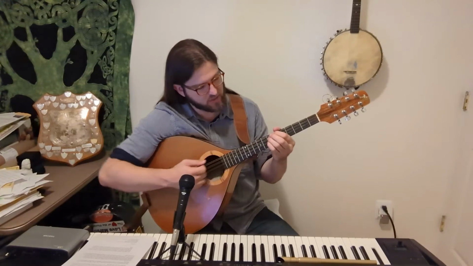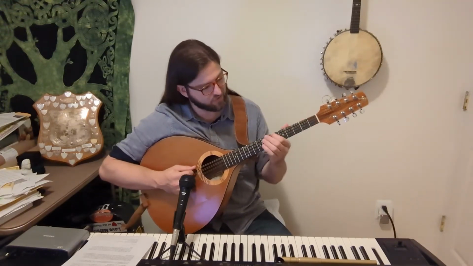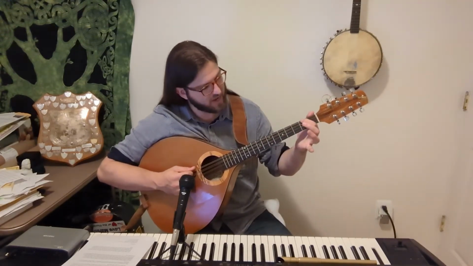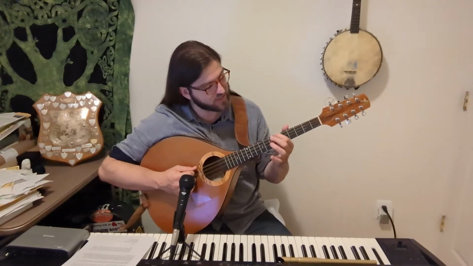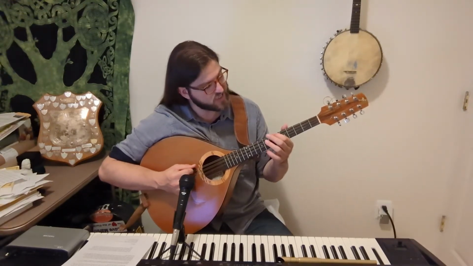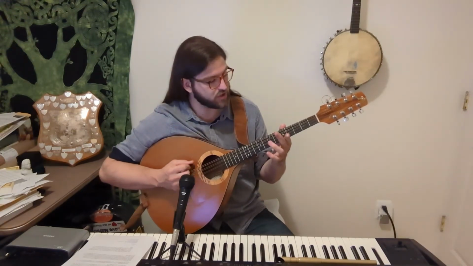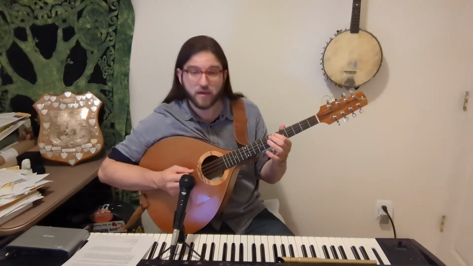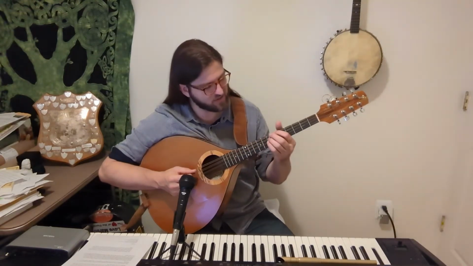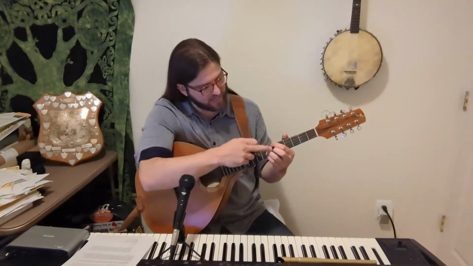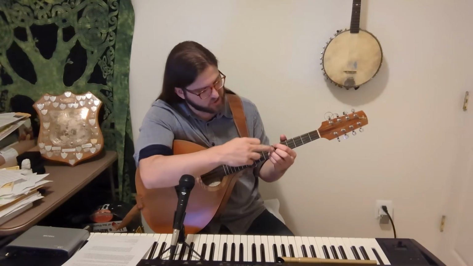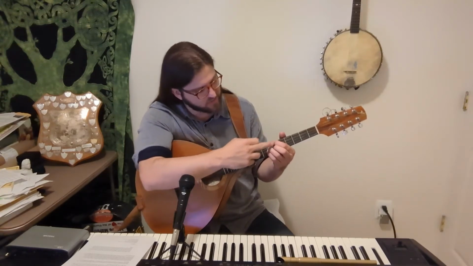Now we do want to learn this other A over here. This is an A in first inversion, so I slide my index finger over to the C sharp, which is the 6th fret, right? It's a tritone up from the open G. There's the open G. There's the tritone, the C sharp.